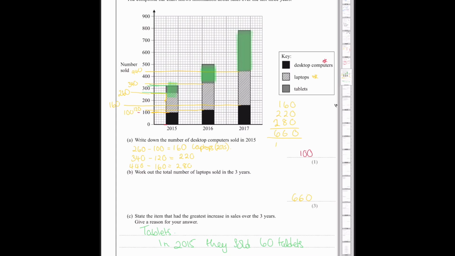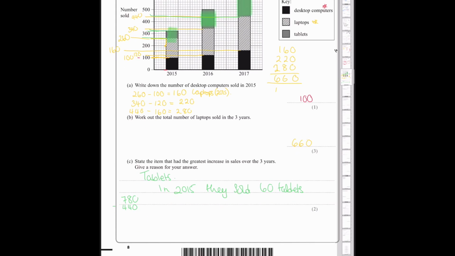And then in 2017, they actually sold from 440 up to 780. So I'm just going to do 780 take away 440, so that we can see how many tablets were sold in 2017. So 8 take away 4, so 340. So in 2017, they sold 340 tablets, and you've got your 2 marks there.